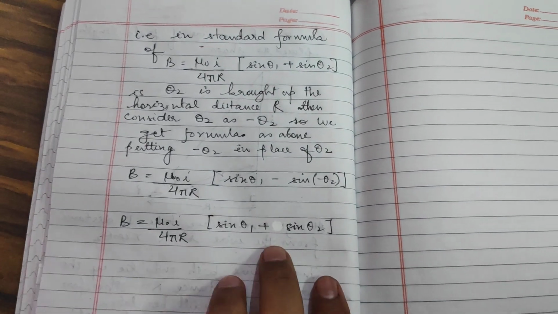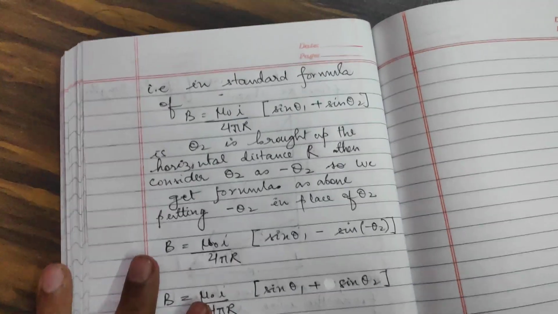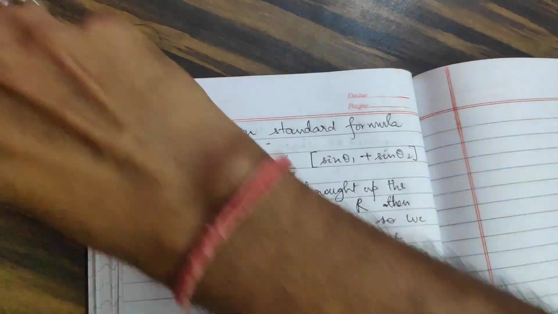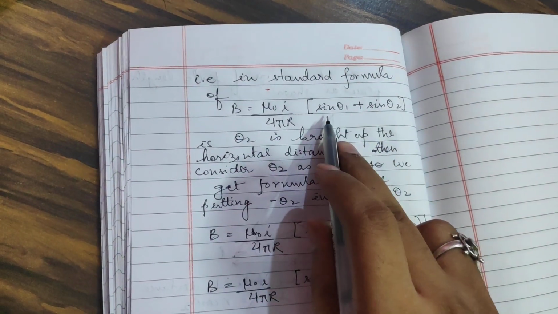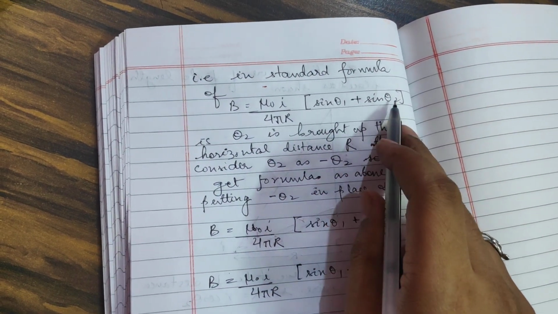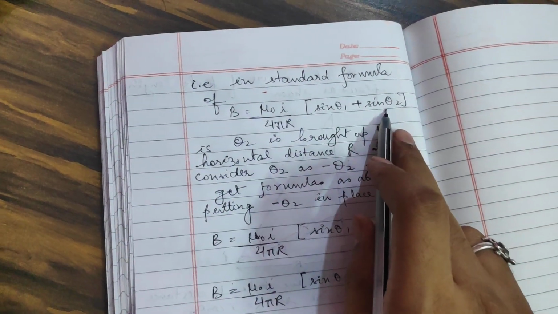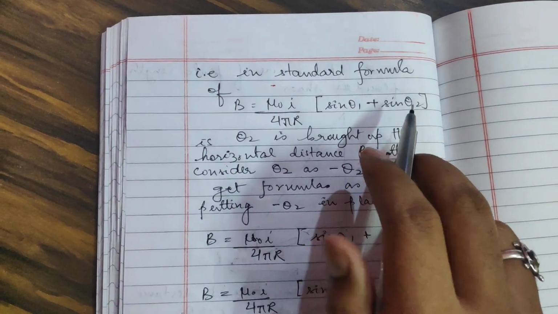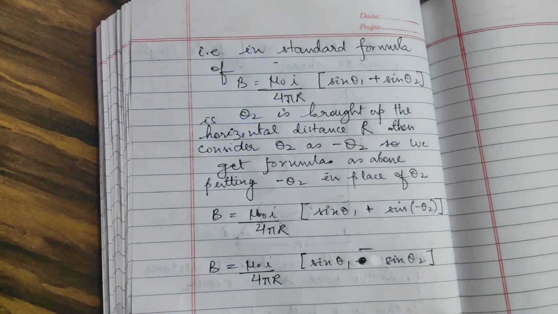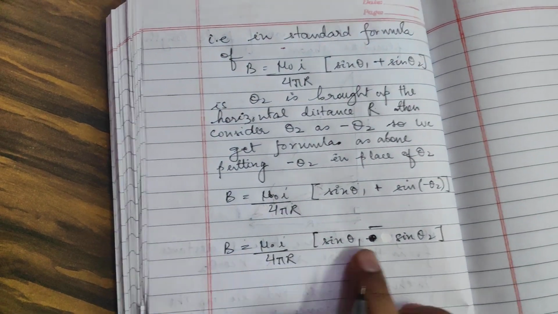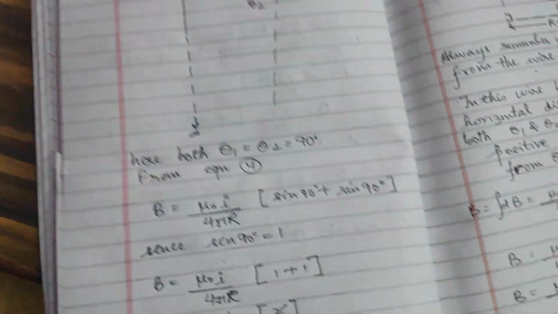The above formula is sin theta 1 plus sin theta 2. So if I place minus theta 2 in this formula, instead of a plus sign over here, it will become a minus sign. So we get B equals mu naught I upon 4 pi r, sin theta 1 minus sin theta 2. So you get the same formula.